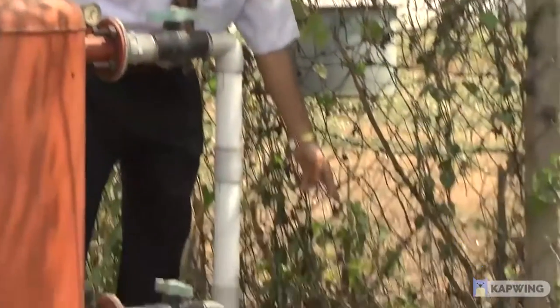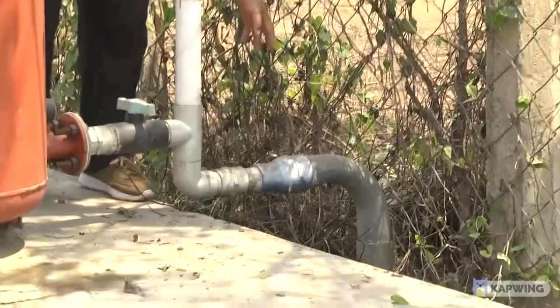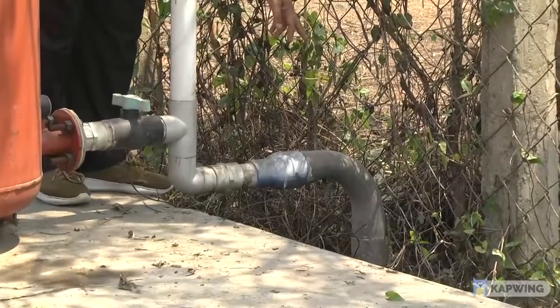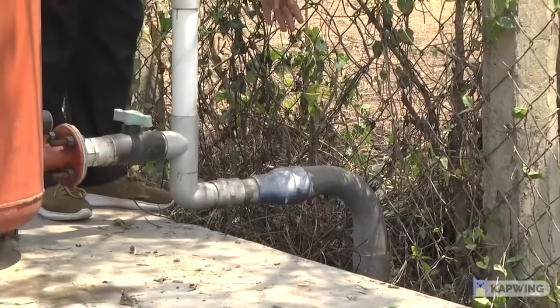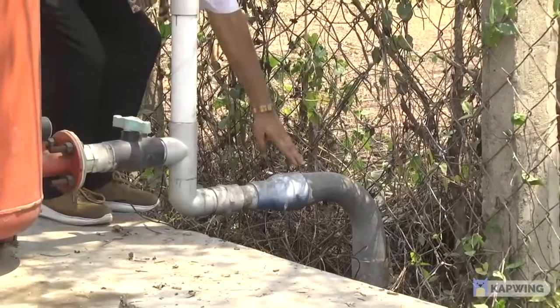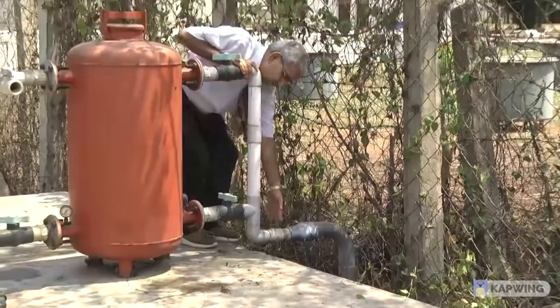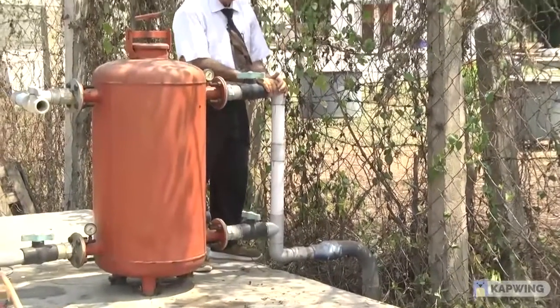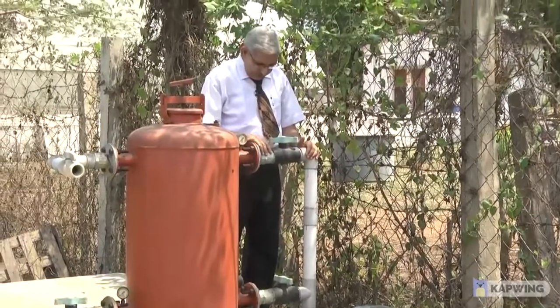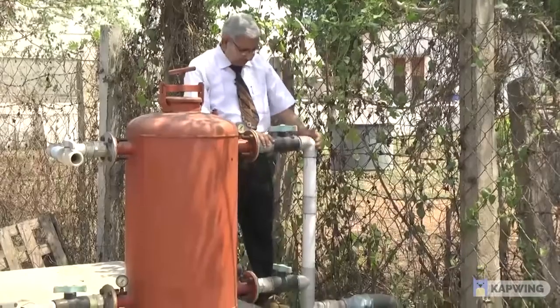The control head unit of drip irrigation is being shown over here. Water is taken from the deep tube well. In this deep tube well, a submersible pump is attached. This is the delivery end of the pump, and then water is being taken into the system.